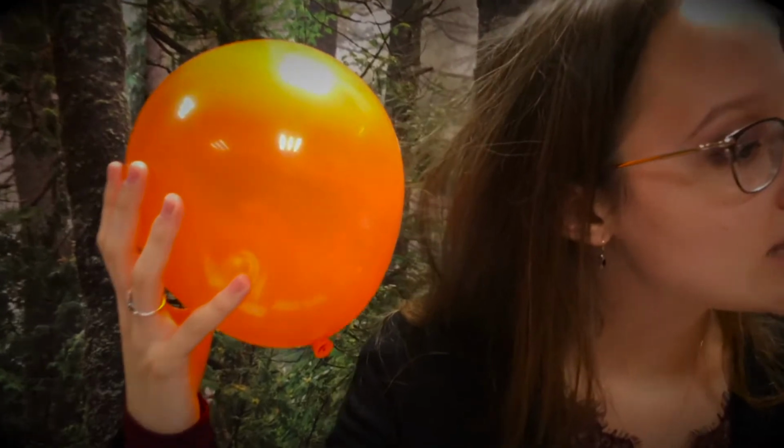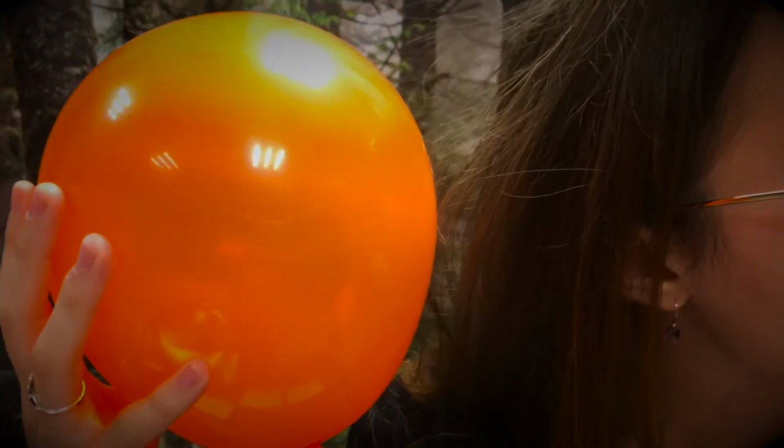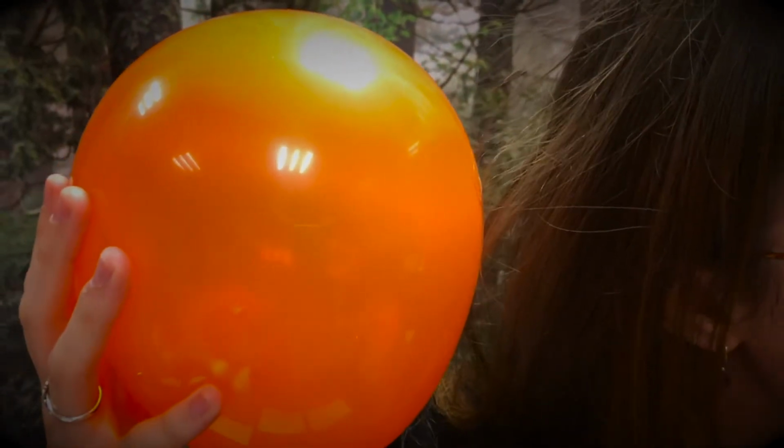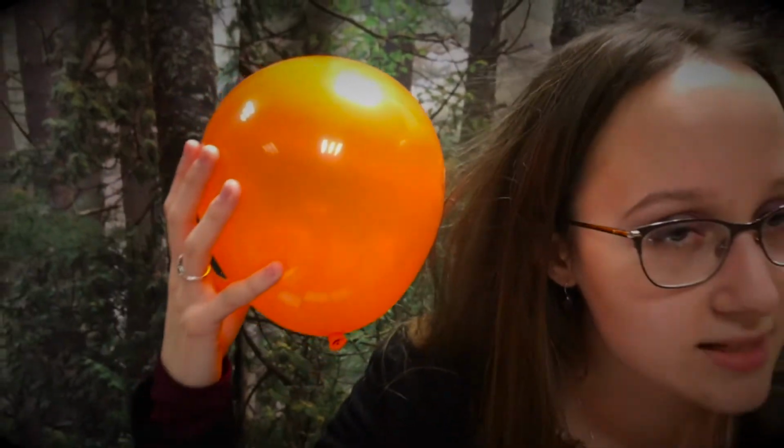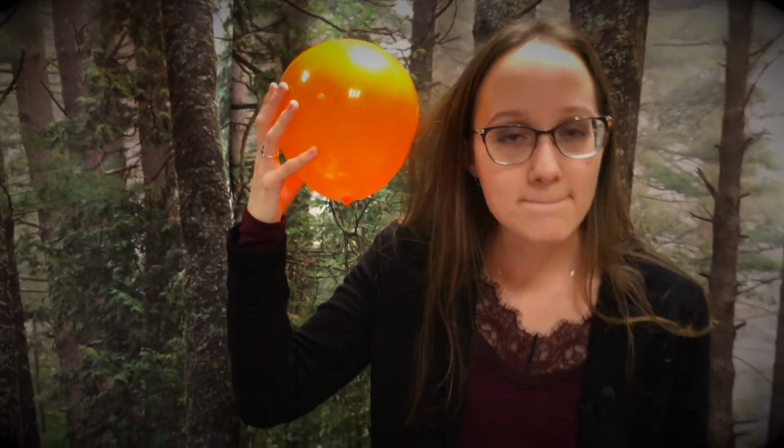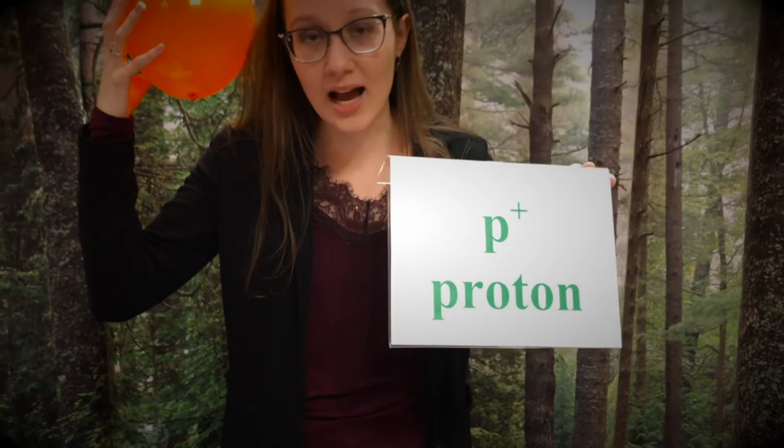So my hair, because two objects are rubbing together and creating friction, my hair is losing electrons. And these electrons have left my hair and gone to the balloon. So now I have more protons than electrons, which makes me positively charged. I have lots of protons, not as many electrons.